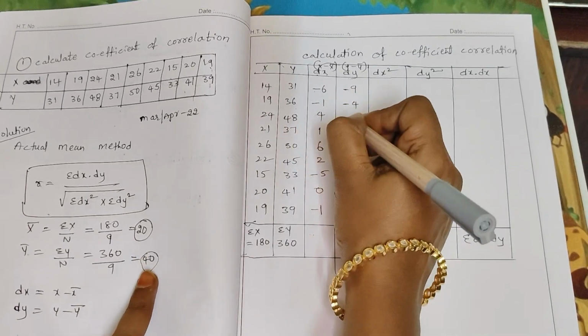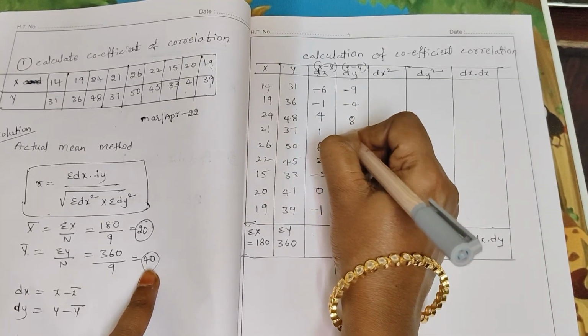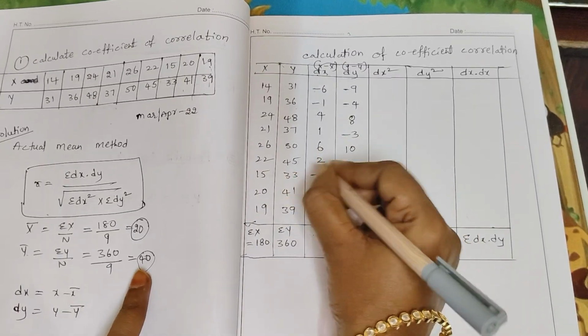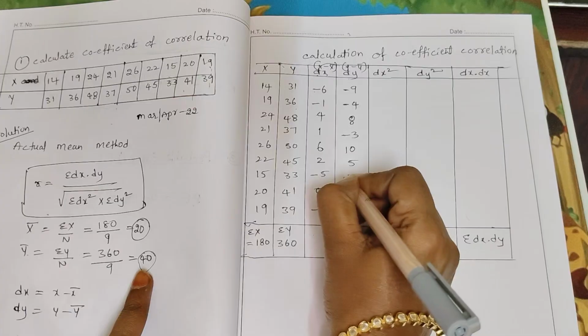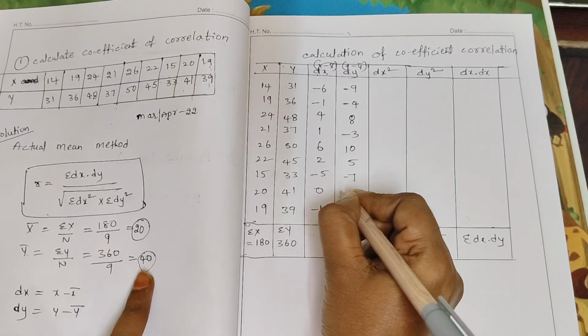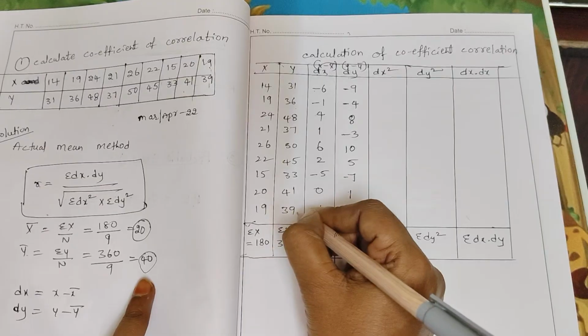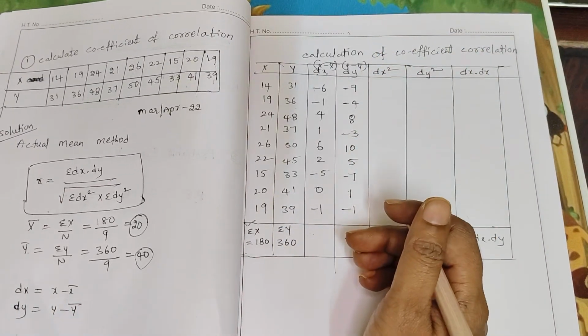Next 48 minus 40, 8. 37 minus 40, minus 3. 50 minus 40, 10. 45 minus 40, 5. 33 minus 40, minus 7. 41 minus 40, 1. Then 39 minus 40, minus 1. Okay, these are the dy values.